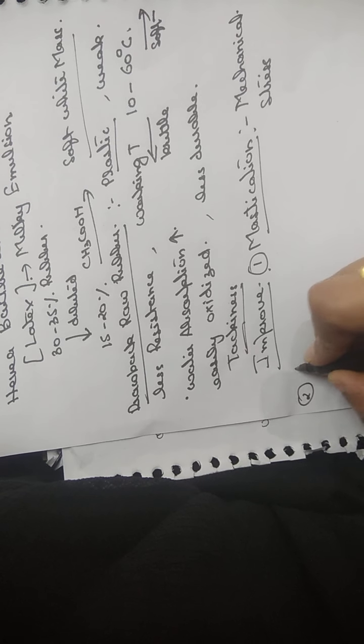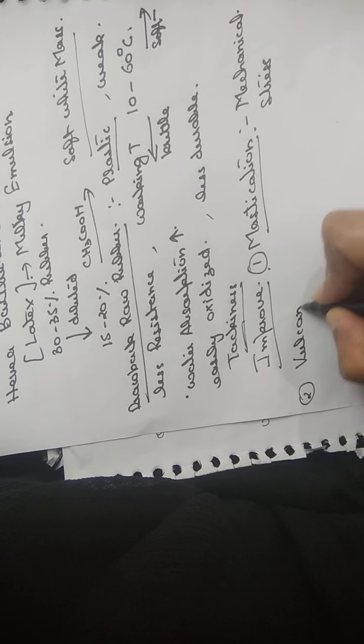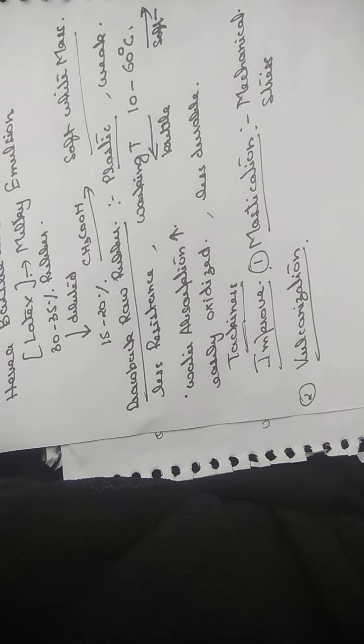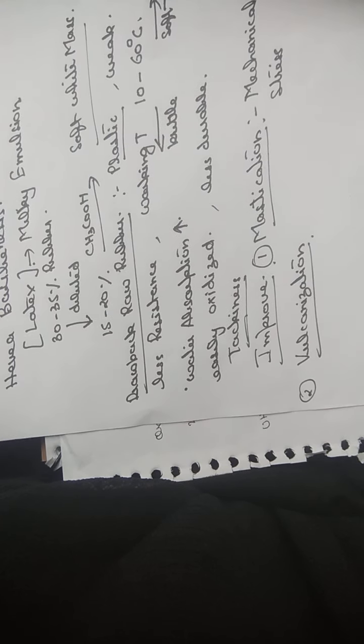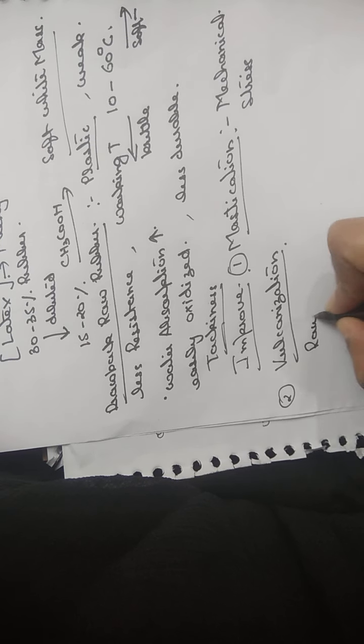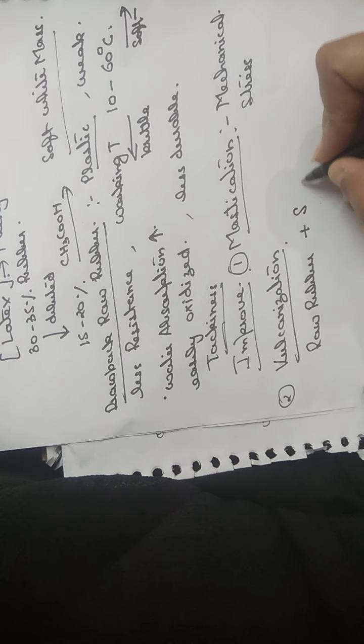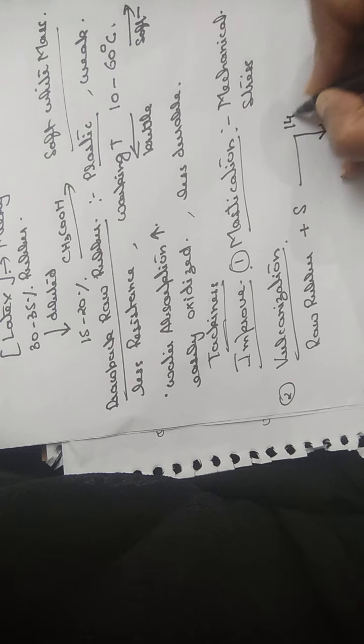The second process is vulcanization. By vulcanization, we can improve the properties of rubber. So what is the process of vulcanization? We take raw rubber. It is treated with sulfur at a temperature of 150 degrees Celsius, and this is how vulcanization takes place.